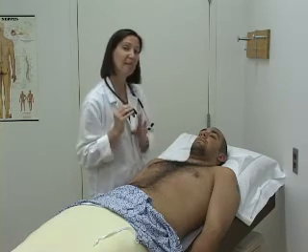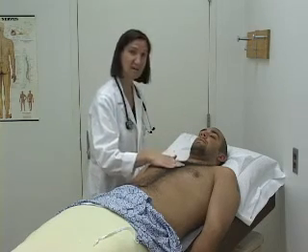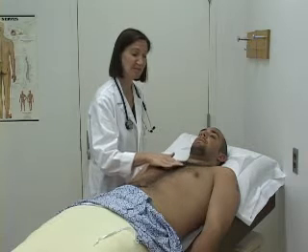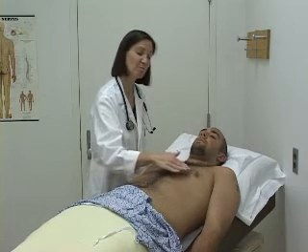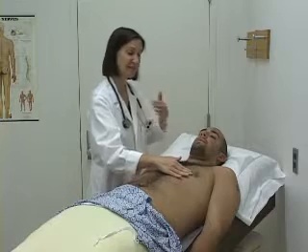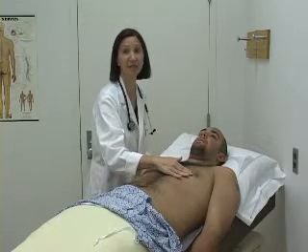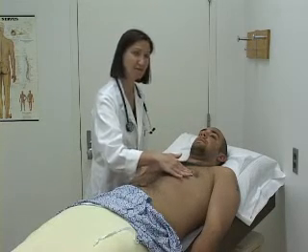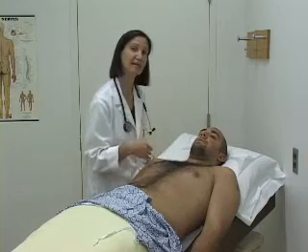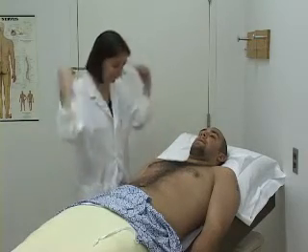With the bell, you will start in the third left intercostal space, fourth, fifth, move to the midclavicular line, then turn your patient into the left lateral decubitus position, roll them over, listen, and lean them back. And we'll go through that right now.